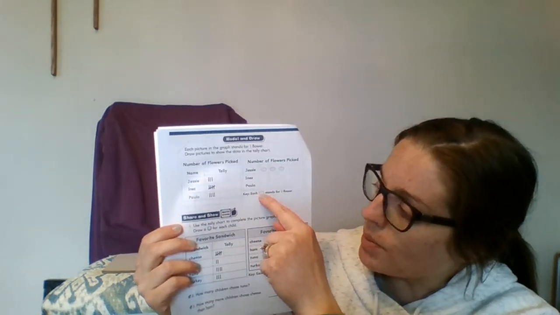So then you're going to take this data here and you're going to turn it into a picture graph here. So our picture we're using is just like a circle or an oval. They did Jessie for you, so 3 tally marks for Jessie, so they drew 3 circles. Inez has 5 tally marks, so we would draw 5 circles in for Inez. And Paulo has 4, so you would draw in 4 circles for Paulo.